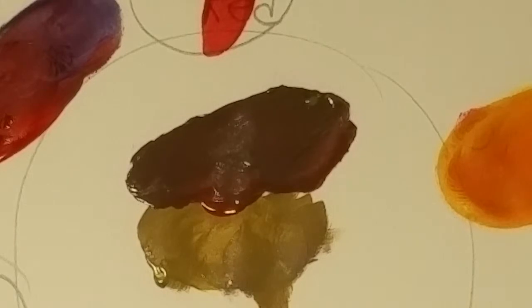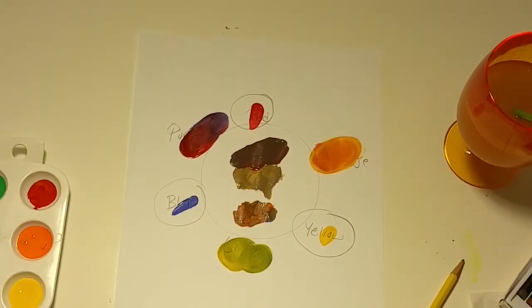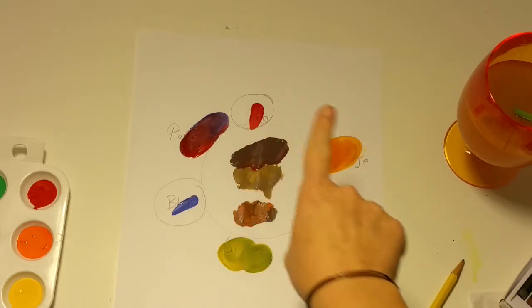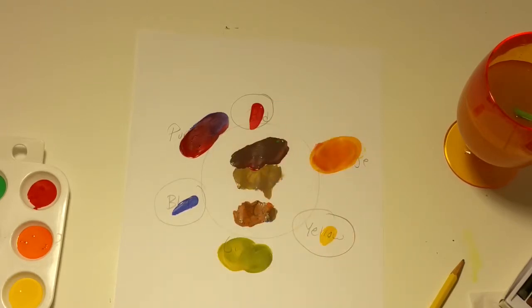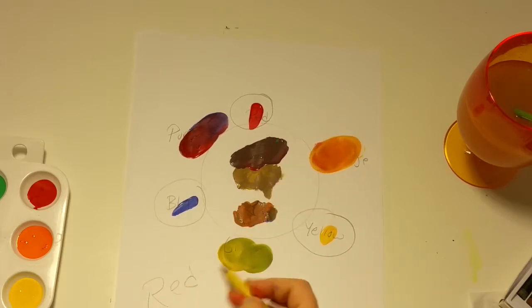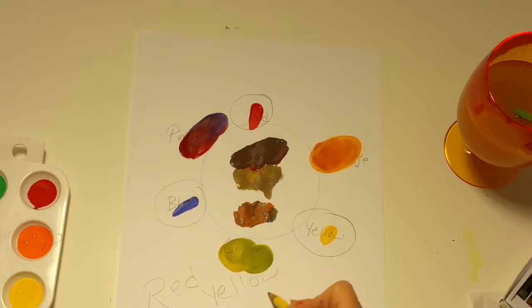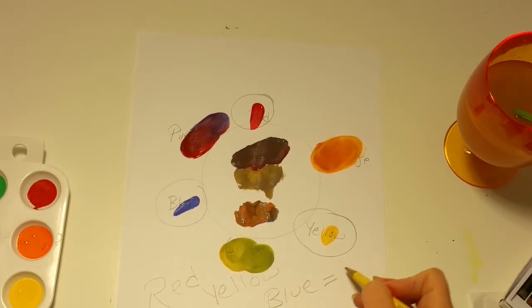So when looking at our color wheel, we know a couple of things. These are primaries, red, yellow, blue. You cannot make them, but they can make other things. If you mix two primary colors together, you're going to make a secondary color, which is orange, green, and purple. If you mix a secondary color, which is orange, green, or purple, with a primary, which is red, yellow, blue, you're going to get brown. Basically, because red, yellow, and blue added together equals brown.